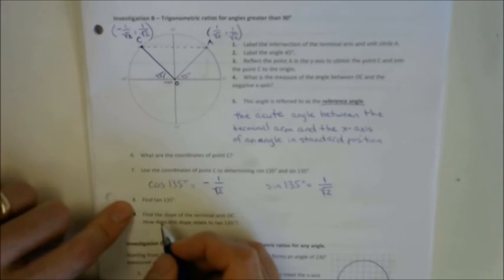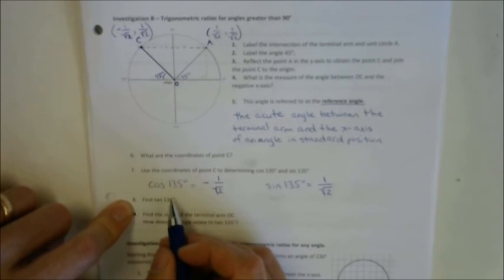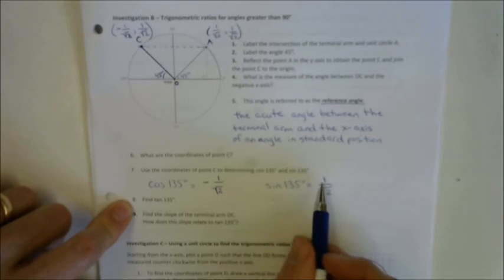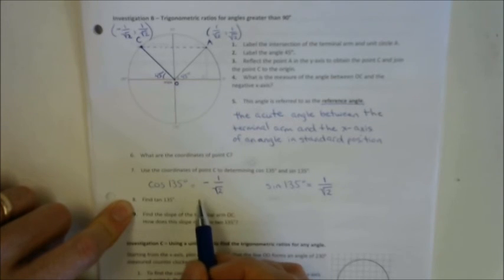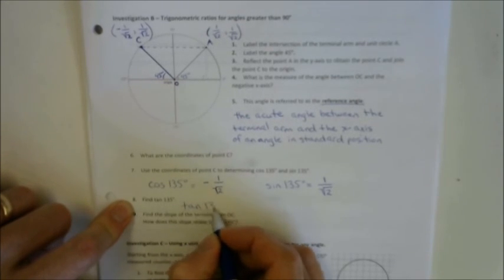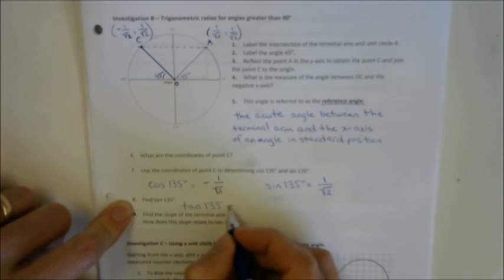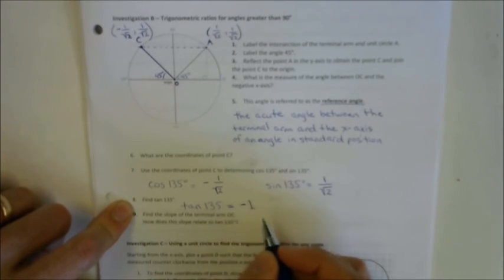What about the tangent of angle 135? Well, we'd be doing sine over cos, which would be 1 over radical 2 over 1 over radical 2, and one factor is negative. So we have the same in the numerator and the denominator, it's just 1, but one of the factors is negative. So the tan of 135 is negative 1.